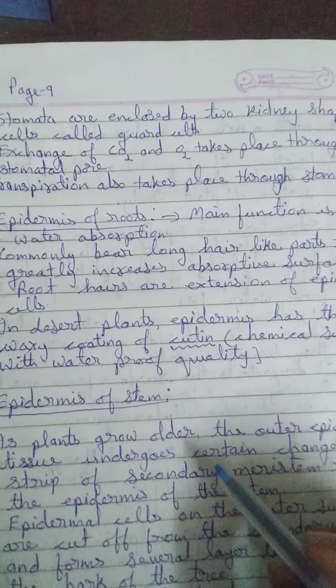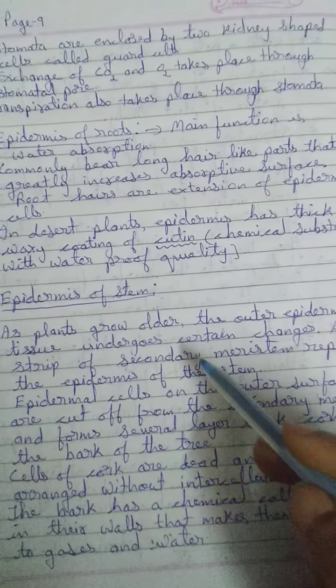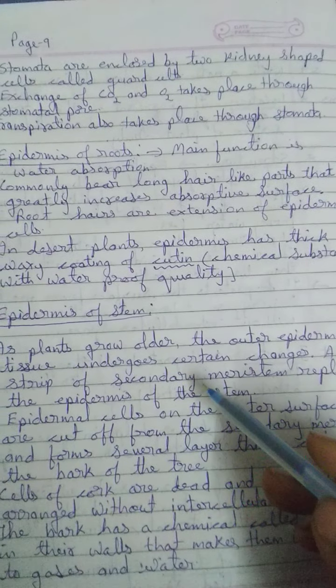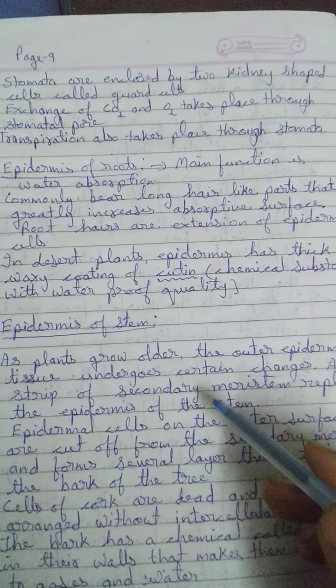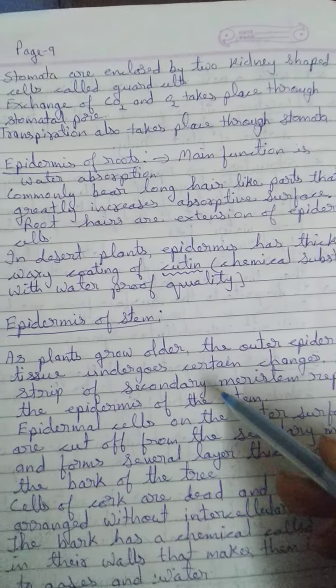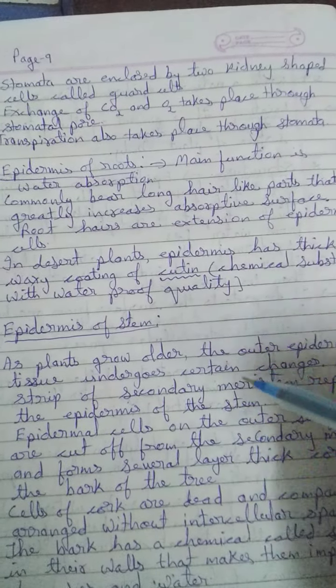It has waterproof quality. Let us see the epidermis of the stem. As the plant grows older, as we know, suppose it is a neem tree, as it is growing older, the thick stem becomes thicker, and the outer surface of the stem has brown colored bark. That is called bark. Now let us see how the bark is formed from the epidermis of the stem.